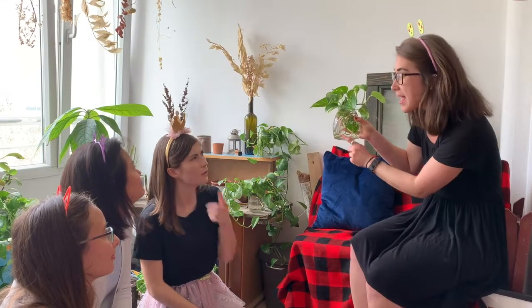They're growing, and then remember, plants need water, plants need light, and plants also need soil.